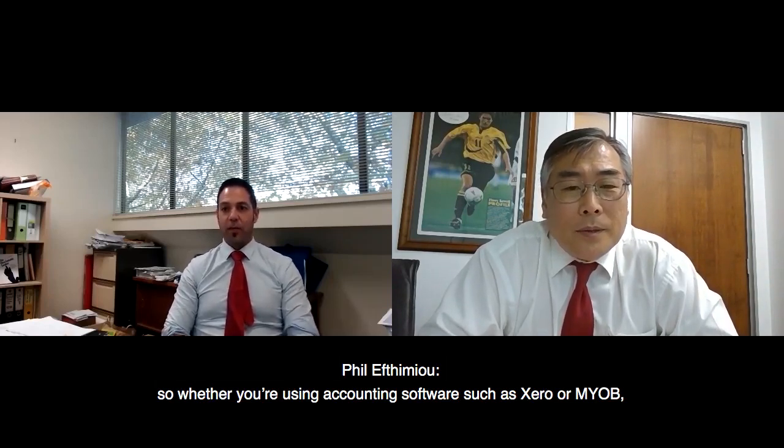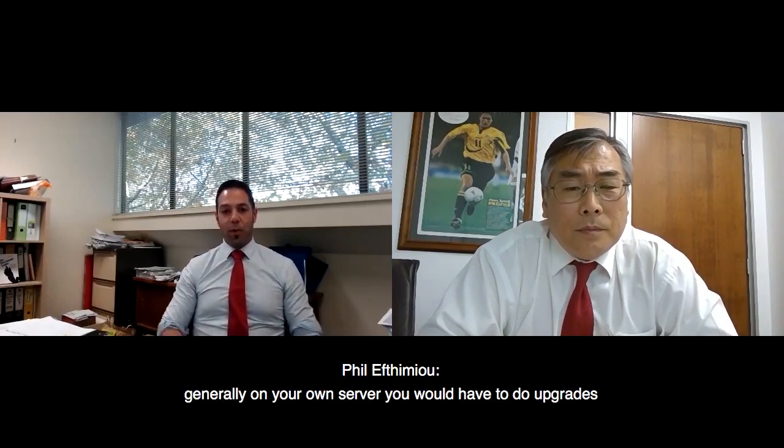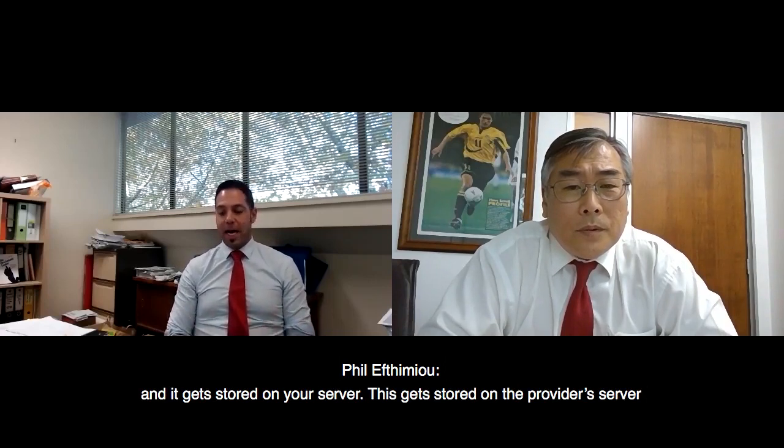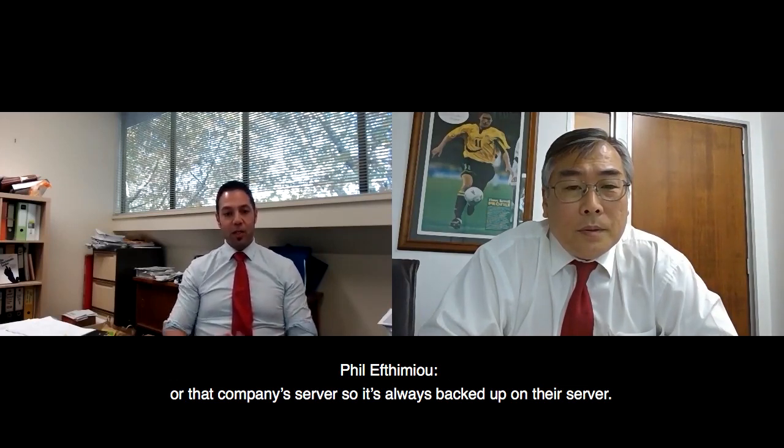So if you're using, for argument's sake, accounting software such as Xero or MYOB, generally on your own server you would have to do upgrades, and it would get stored on your server. Now it gets stored on the provider's server, the company server, so it's always backed up on their server. Okay. And accessible to their server.